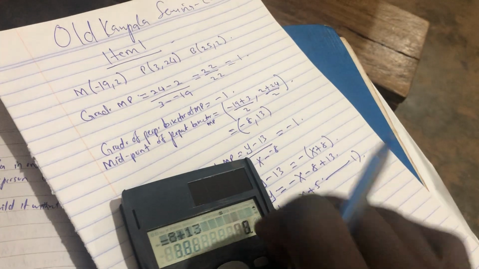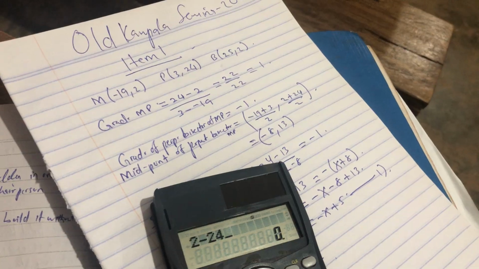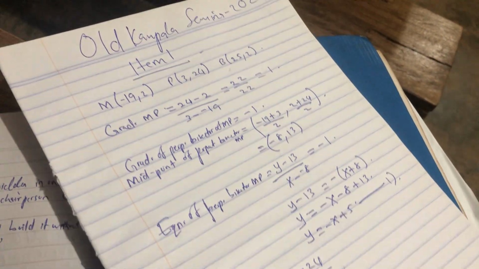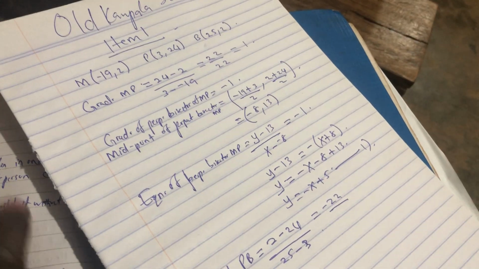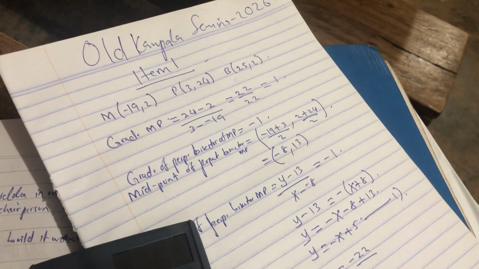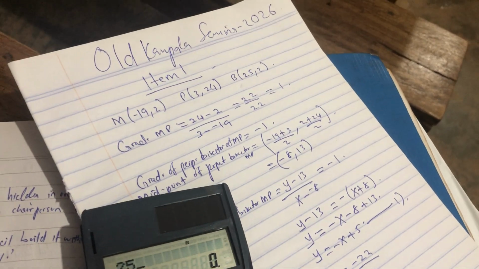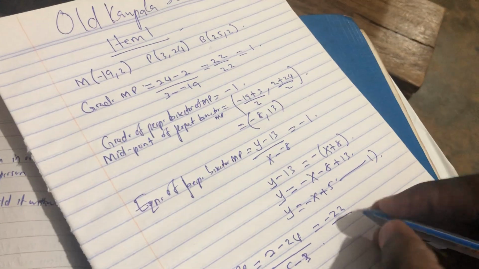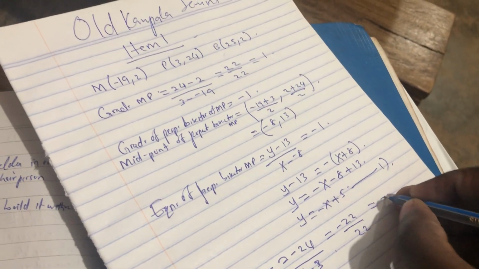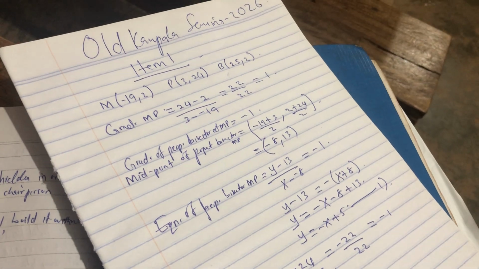When I substitute, 2 minus 24 gives me negative 22, over 25 minus 3, which gives me positive 22. Substituting this gives me negative 1. That is my gradient PB.